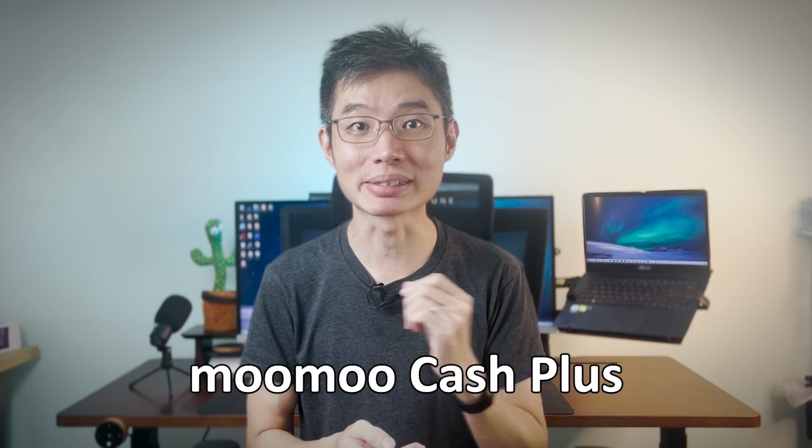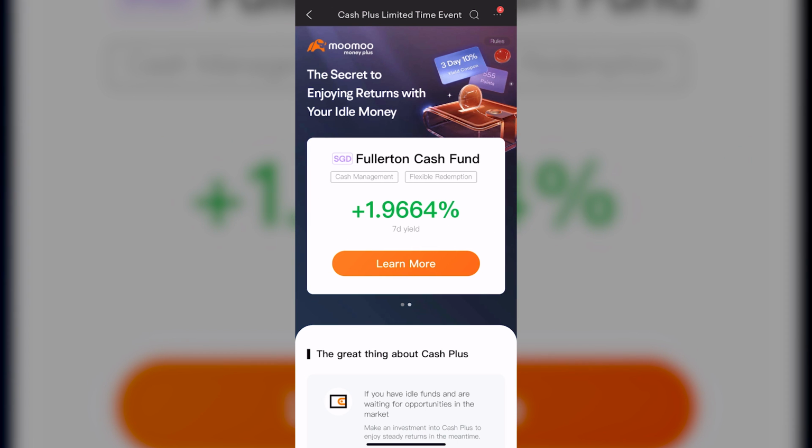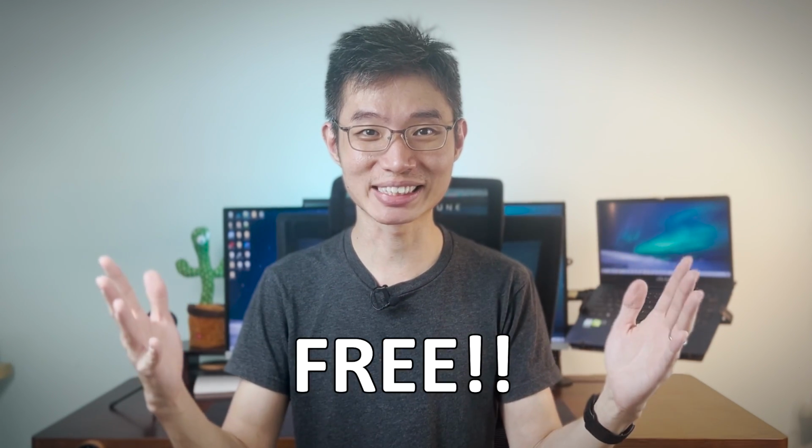Rather than letting the money sit around doing nothing like a lazy bum bum, you can put the money into Moomoo Cash Plus and earn some interest. The last I checked is almost 2% 7-day annualized yield. And that means with just $300, you can potentially earn one plate of chai fan already. And the best part is it's totally free to use.